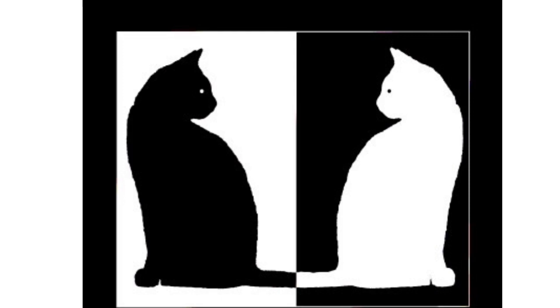On the left side of this image, we have a black cat, which is our positive space. The white area around the cat is considered our negative space. On the right side of this picture, we have a white cat, which is our positive space, and the black area around it is our negative space. It doesn't matter what the color is, as long as it's the object, it's the positive space. If it's the area around the object, it's your negative space.